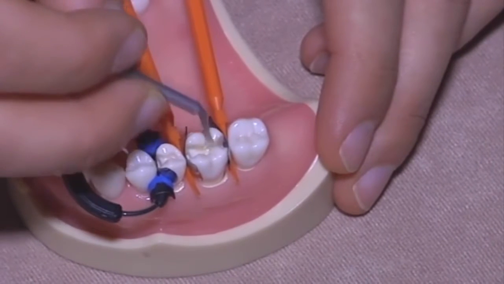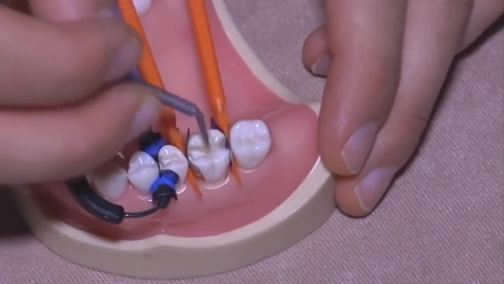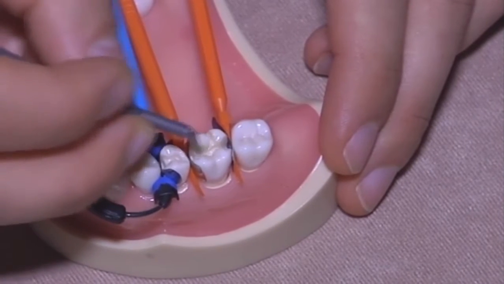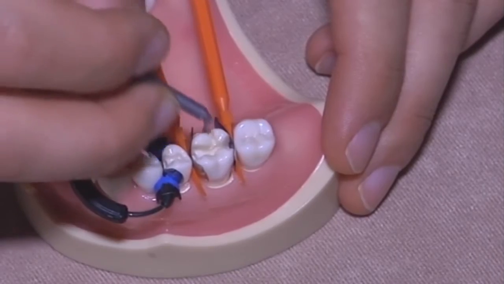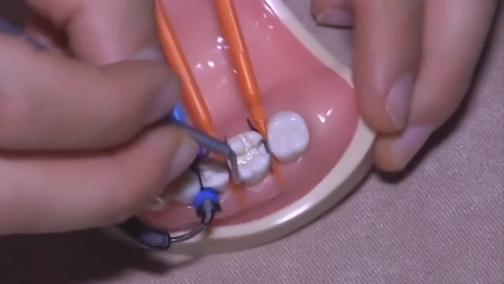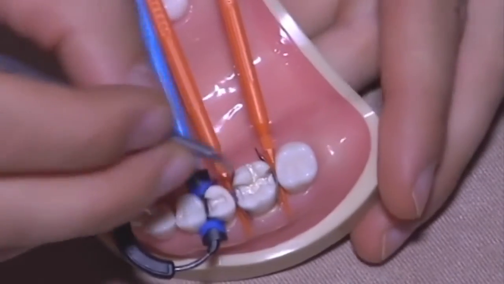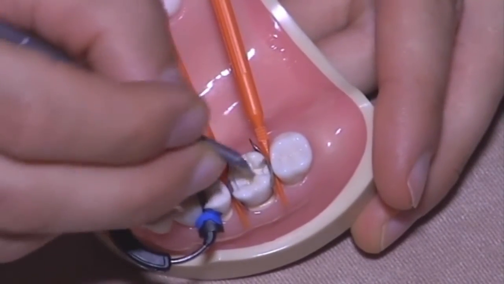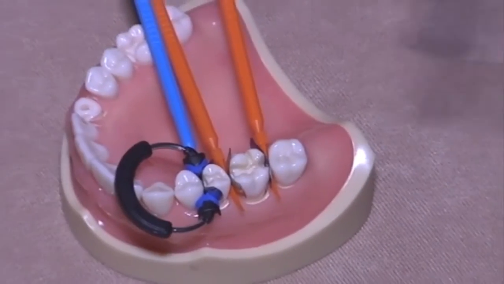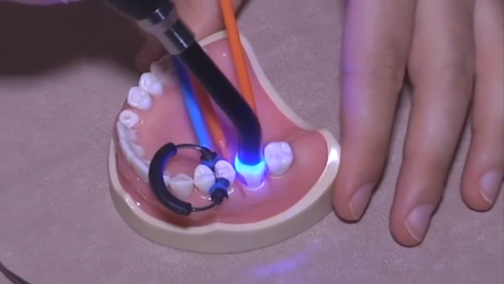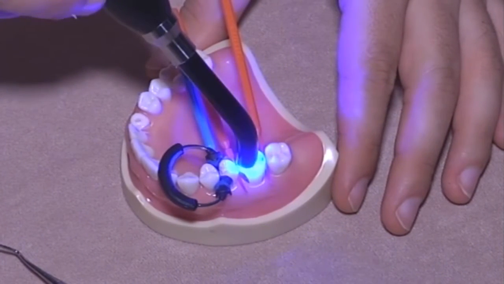And here the procedure is the same, so be precise and meticulous in applying a lot of bonding agent everywhere. Blow again and then brush it again. We saw the procedure, and light cure at least 20 seconds. Okay.